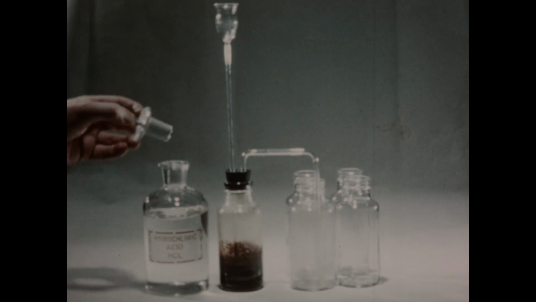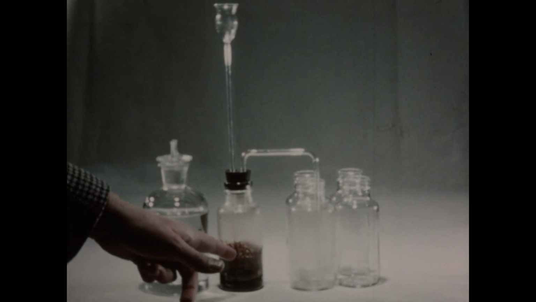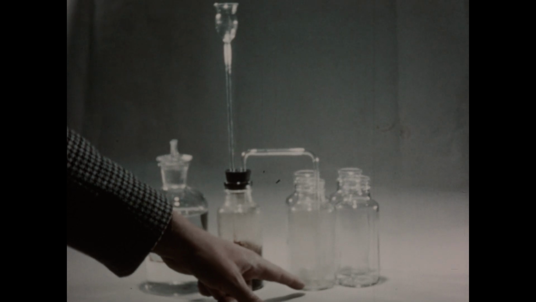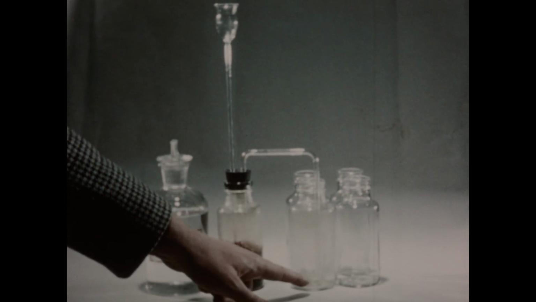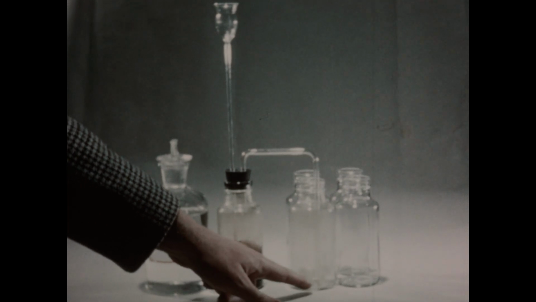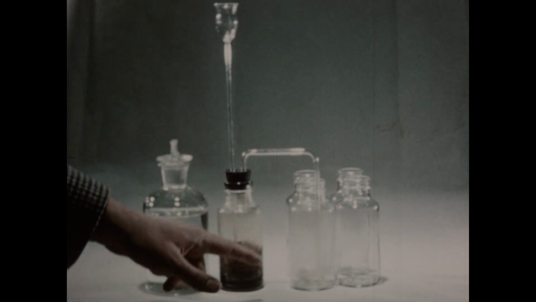More hydrochloric acid can be added from time to time to keep the reaction going smoothly. The chlorine is passing through this tube and down into the bottle. Notice that the tube into the bottle extends almost to the bottom. Since chlorine is heavier than air, we can introduce the chlorine at the bottom of the bottle, and it will rise in the bottle, displacing air from the top.